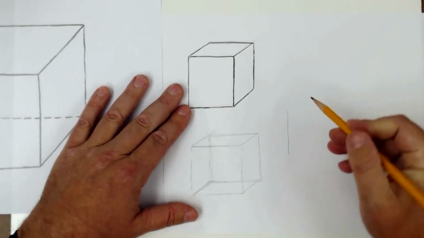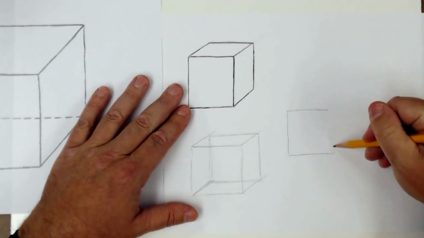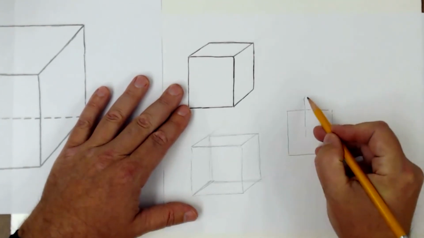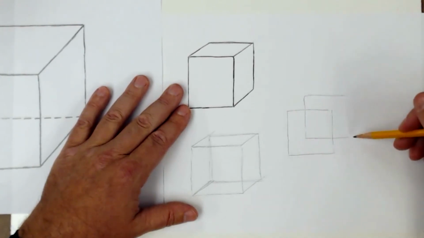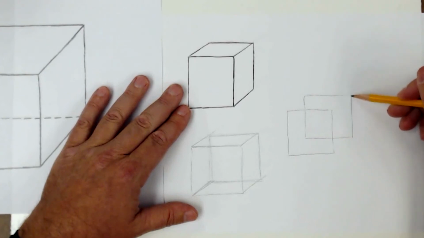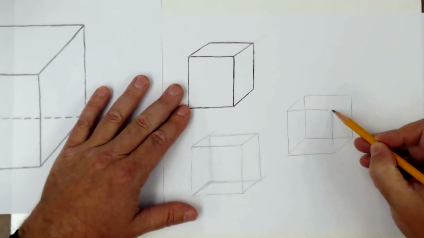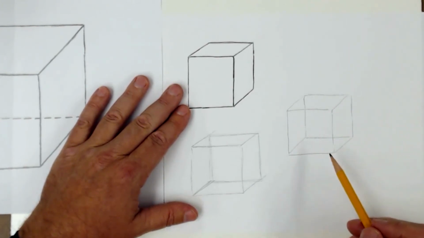If you had a square and another square, kind of the same way as we were drawing the cylinder, where we had the oval and the other oval and just connected them, you would see how you have this cube right here. Hopefully you can see that.